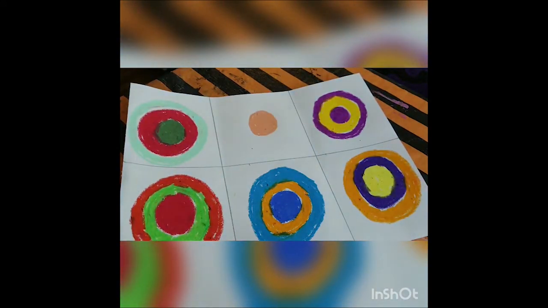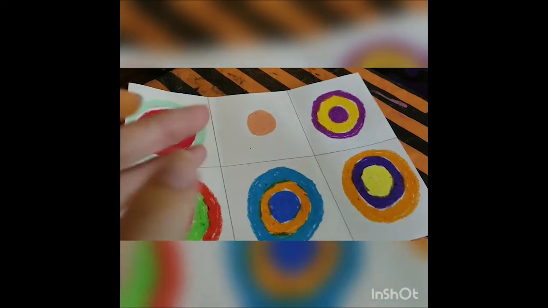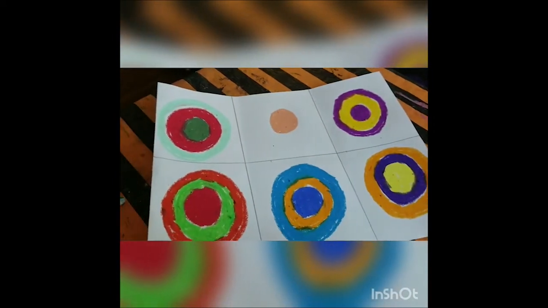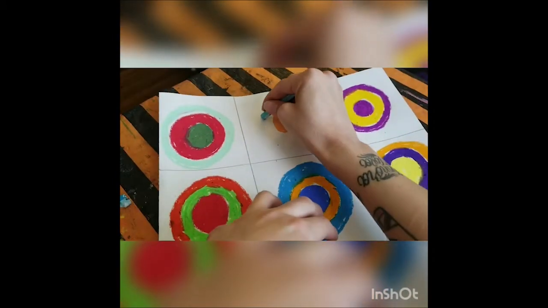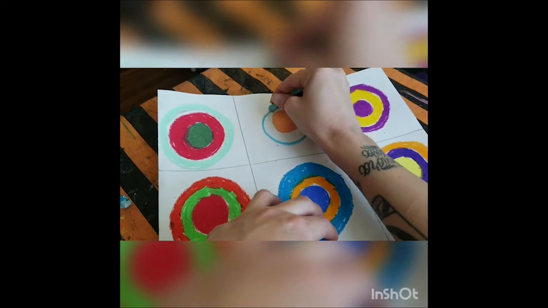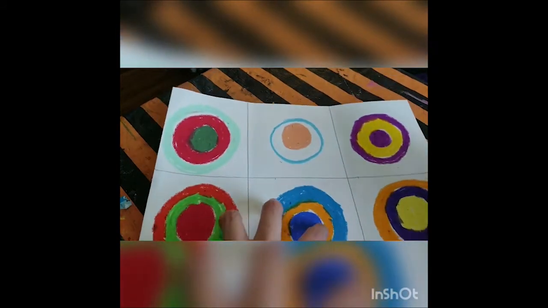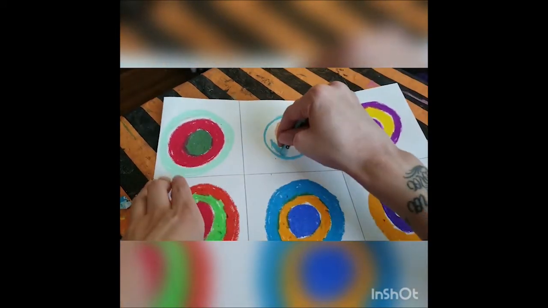My complementary color to orange is blue. So I'm going to grab a blue, but I'm going to grab a light blue. Grab my light blue here. I'm going to color that in.